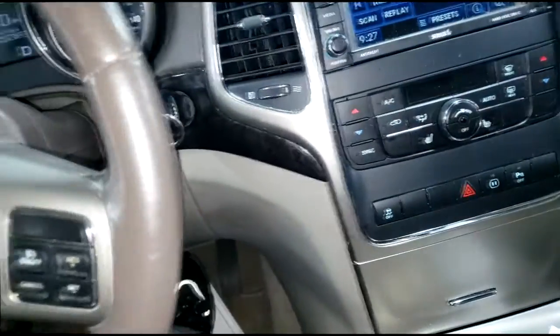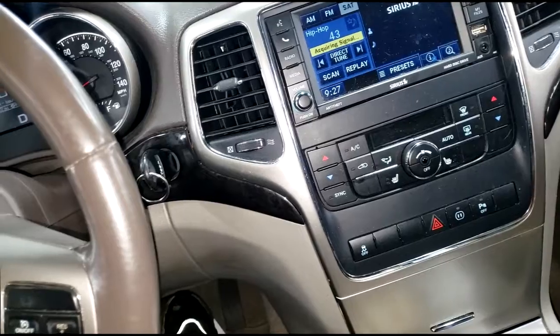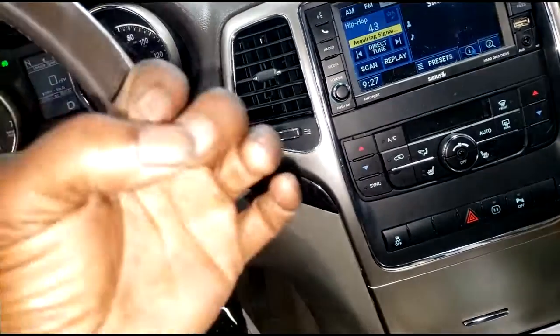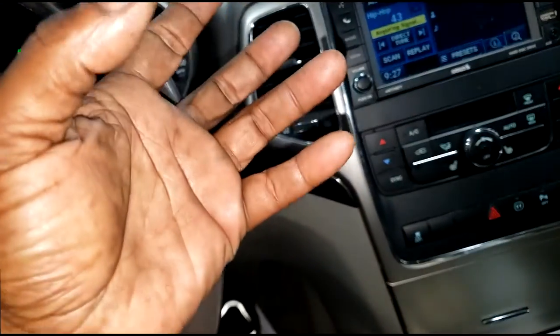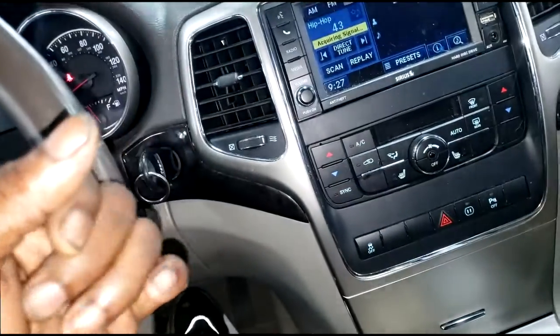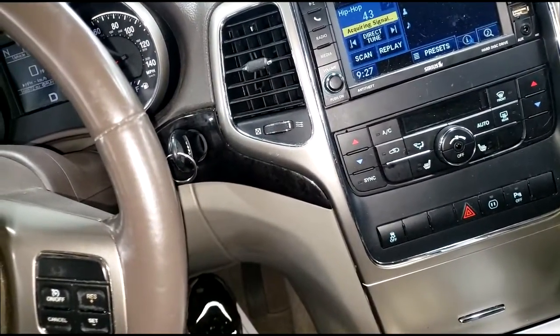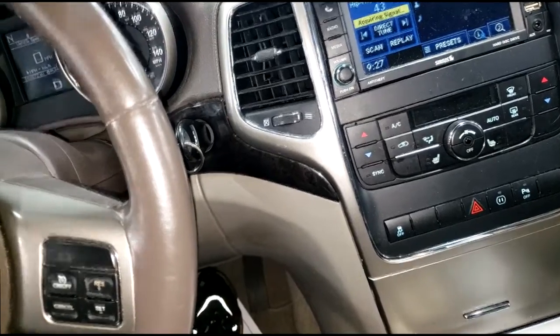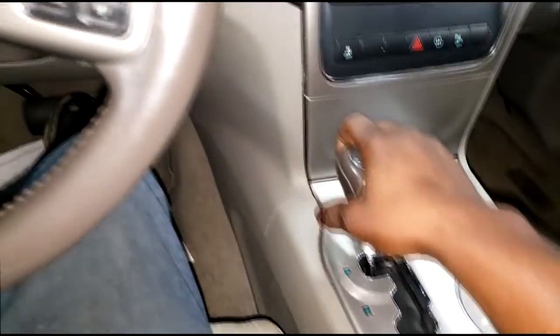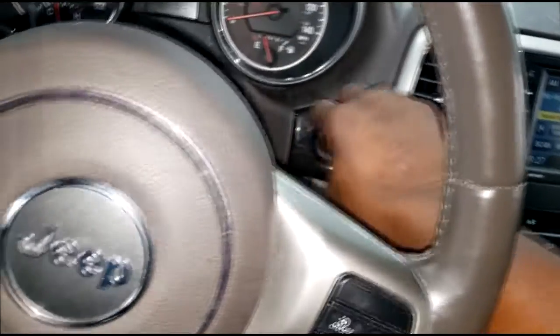So guys, I'm talking too much. Let's go look at some scan data and see how much of this we can dissect via scan data readings. All right, y'all ready, man? Let me put this in park. Stay tuned. Let's get it.